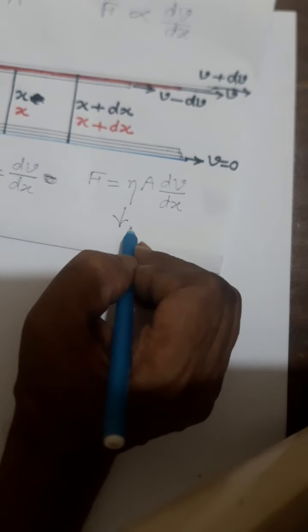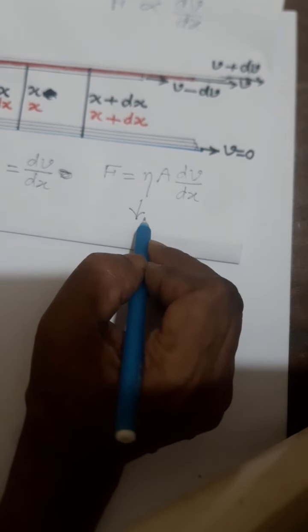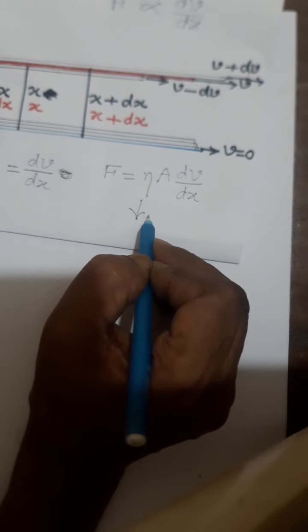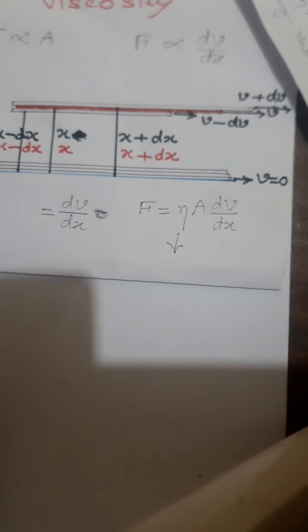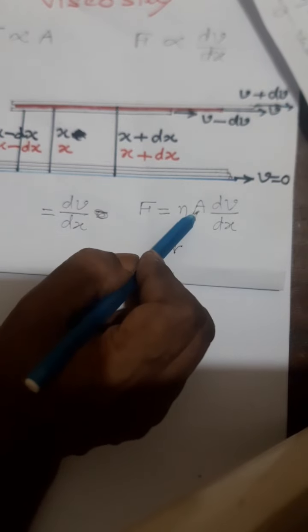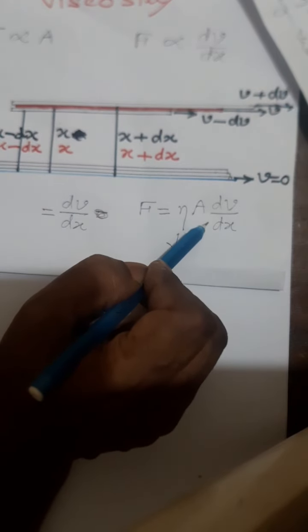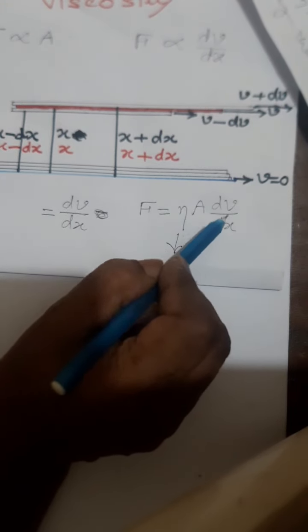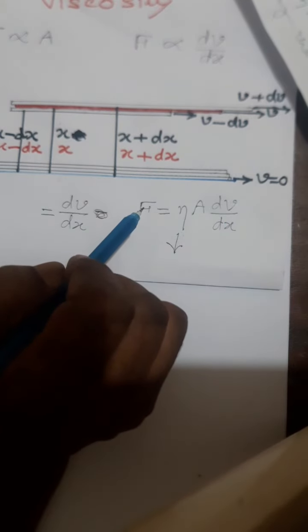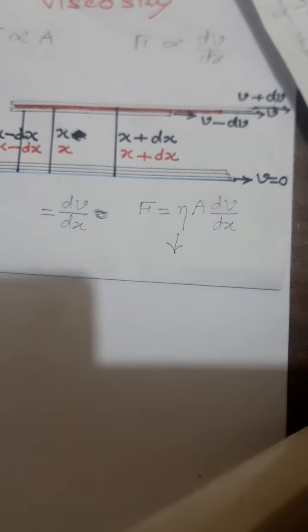Eta is a proportionality constant. It is called coefficient of viscosity of the liquid. From this, we can define the coefficient of viscosity. The viscous force created on a unit area for unit velocity gradient is called the coefficient of viscosity.